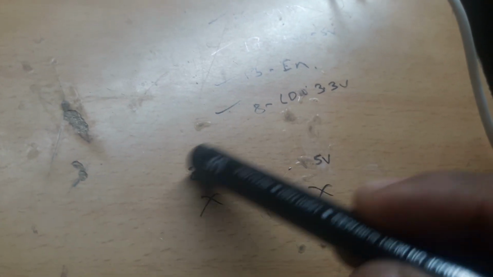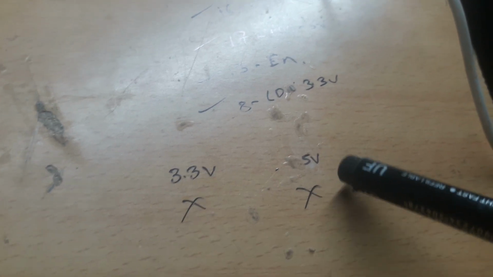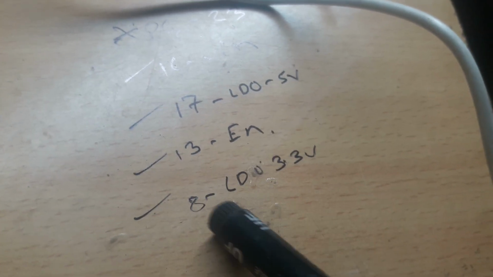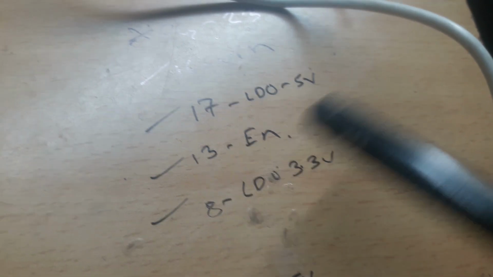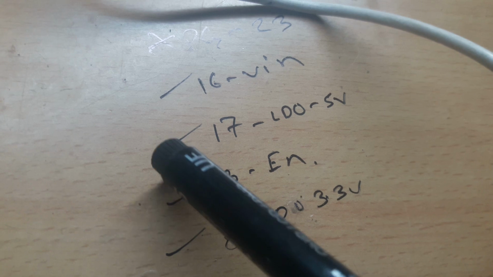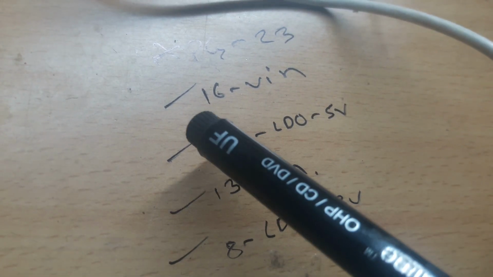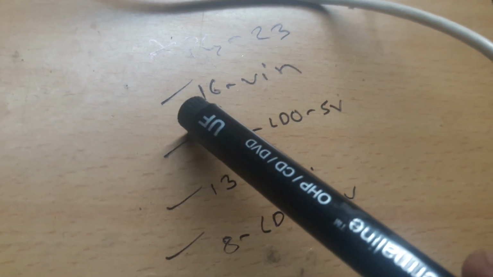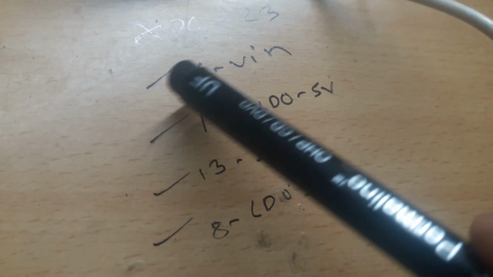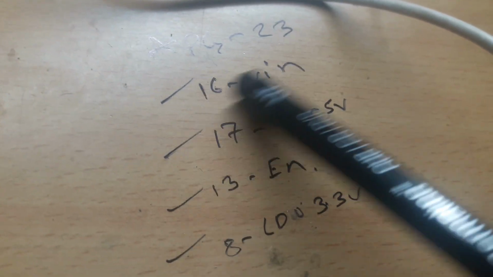As you can see, I have written some pin numbers over here. First of all, I checked 3.3, it was not available. 5 volt was also not available. So next step, you have to check first the LDO of 3.3 volt on pin number 8, it was available, okay. Then second, the LDO of 5 volt on pin number 7, that was also okay. Then you have to check the VIN section. First of all you check VIN, and after VIN you will get the LDOs. I checked VIN, it was also available, 19 volts.